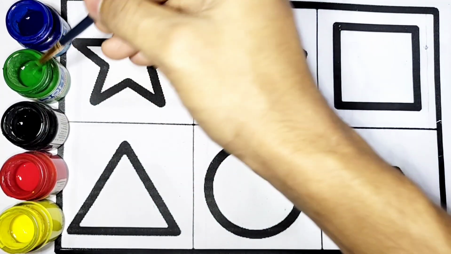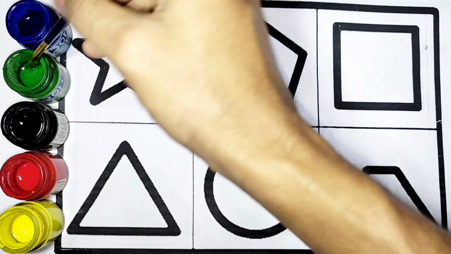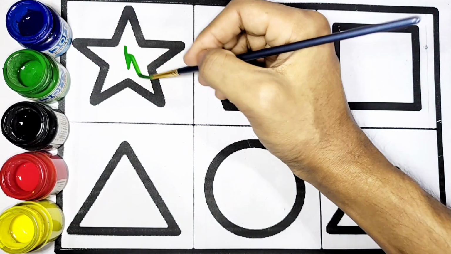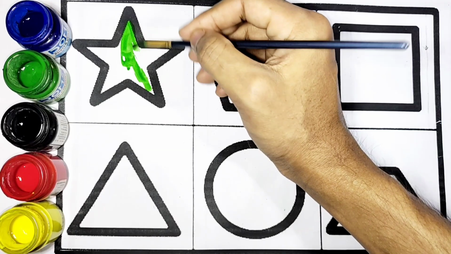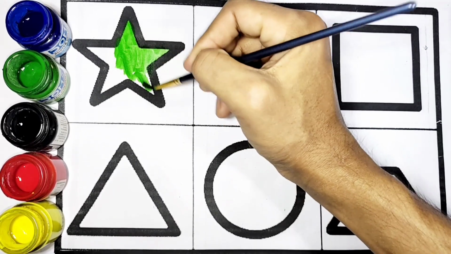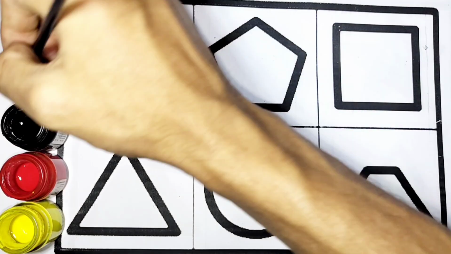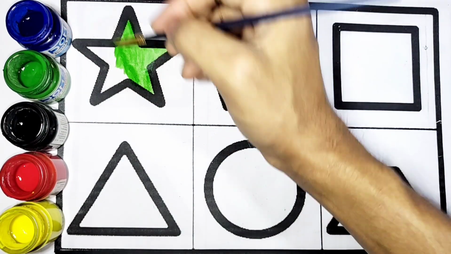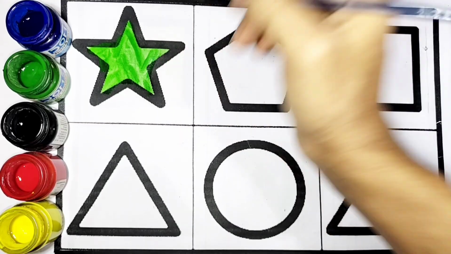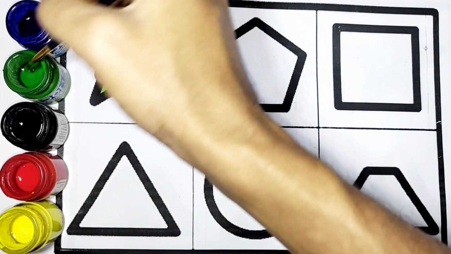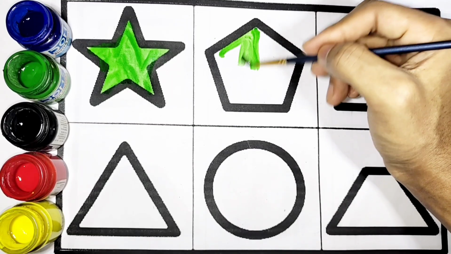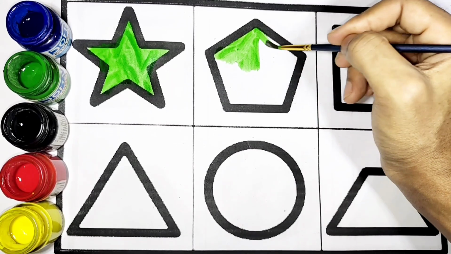Kids, now we are mixing and using the color of green. First we are coloring star, the shape of star. And the next one is pentagon. We are again using the color of green.